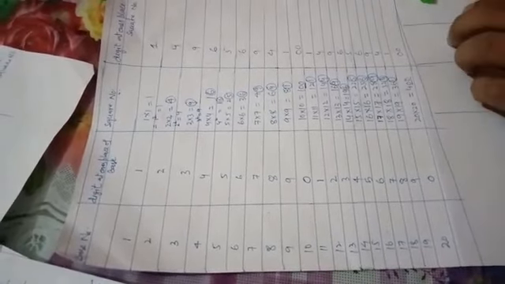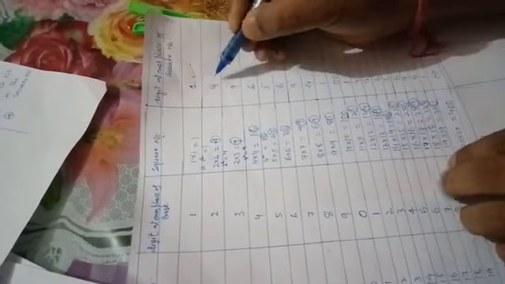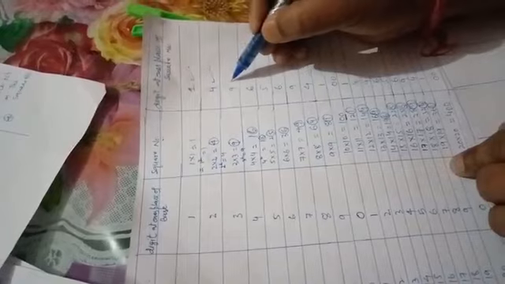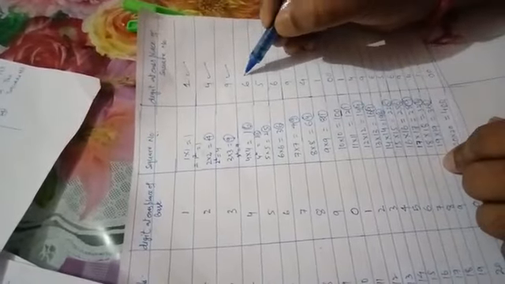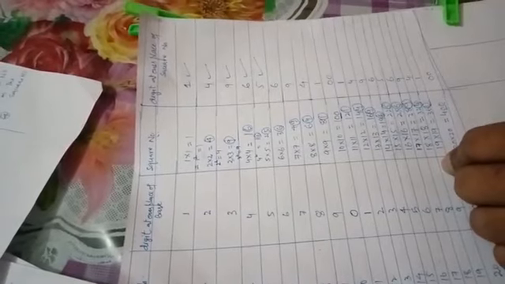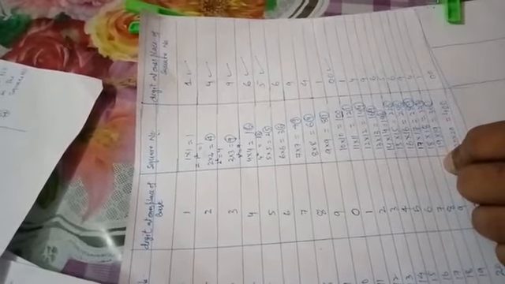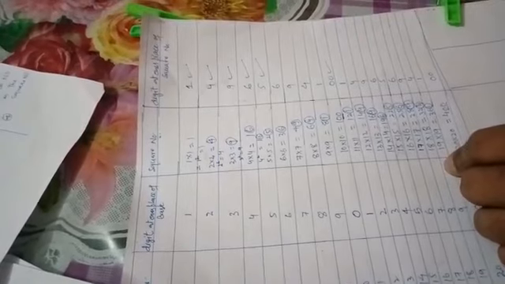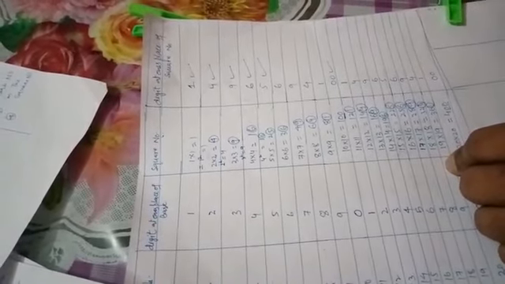First of all, before that, I will tell you only those numbers can be square or perfect square whose digit at ones place is either 1, 4, 9, 6, 5, or 00, or 40, or 60.